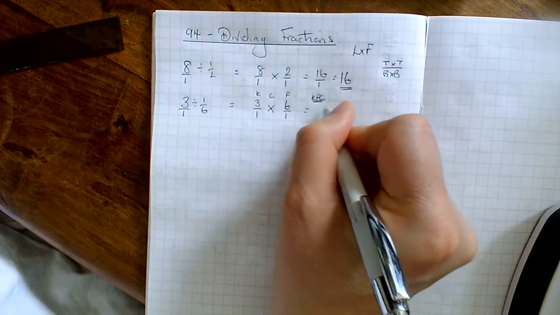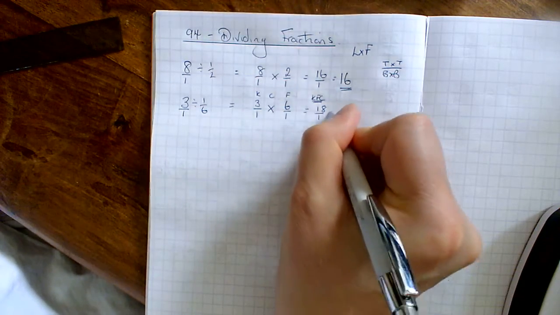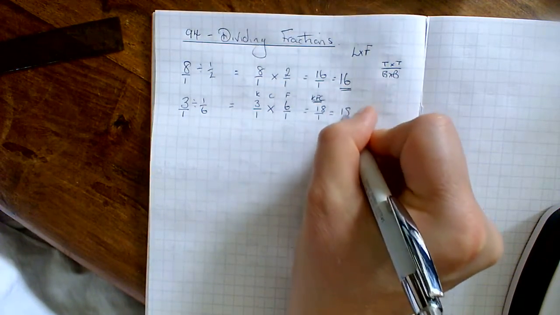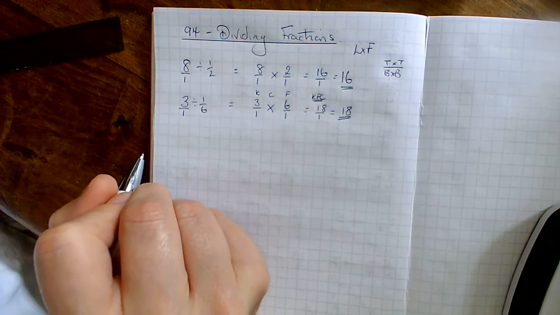3 times 6 is 18, and then 1 times 1 is 1, and I'm going to get how many 1s in 18 is 18, and then that's the end of that question because there's no remainder.